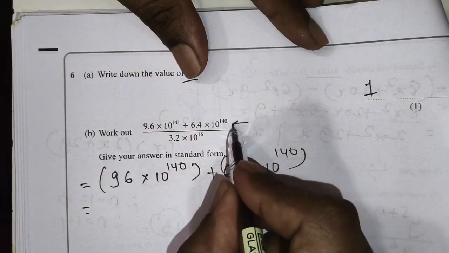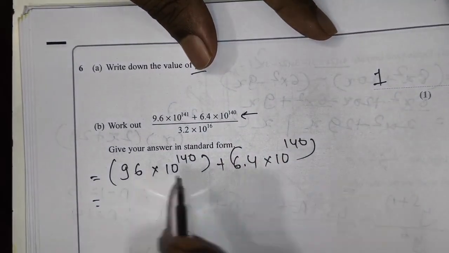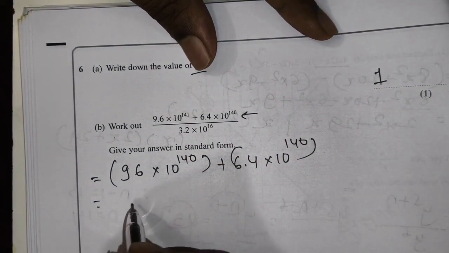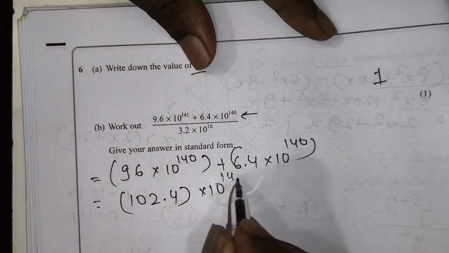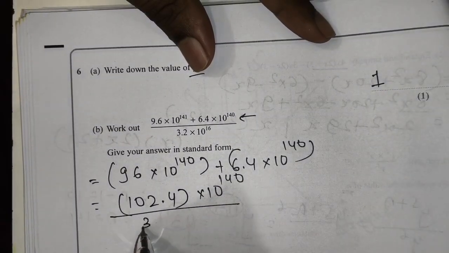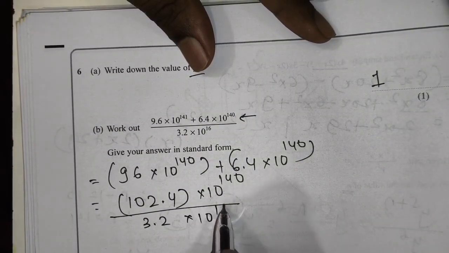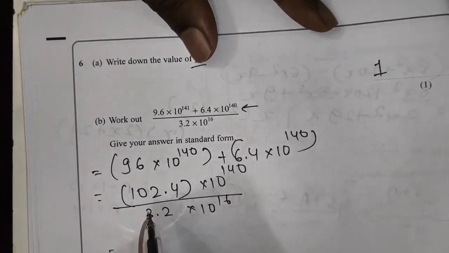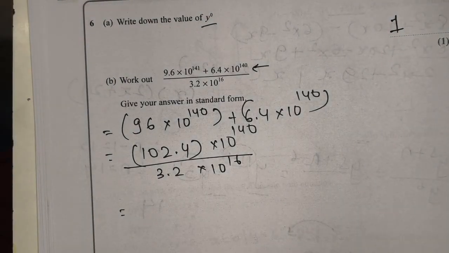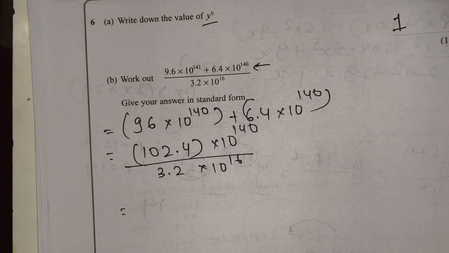Correct? Let's only focus on the numerator first. You add them up, it becomes 102.4 into 10 raised to 14. Let's divide this by 3.2 into 10 raised to 16. Correct? So we should do 102.4 upon 3.2. Let's see the answer on the calculator.